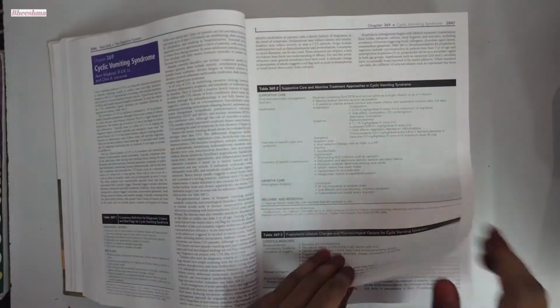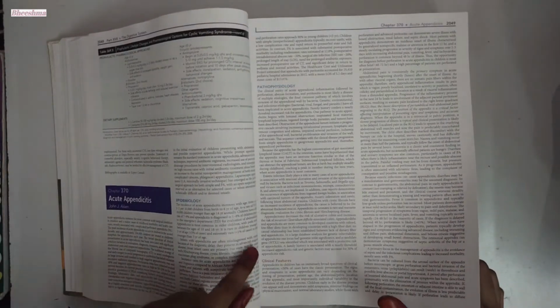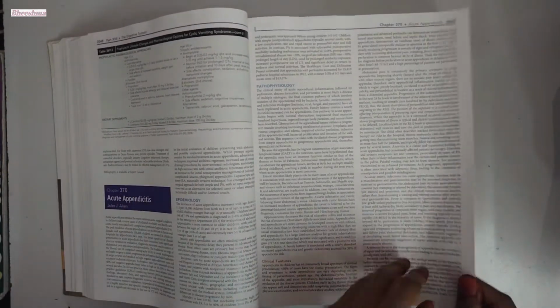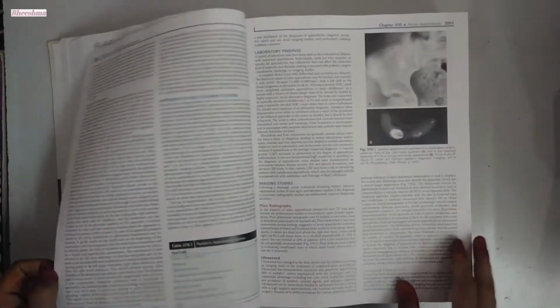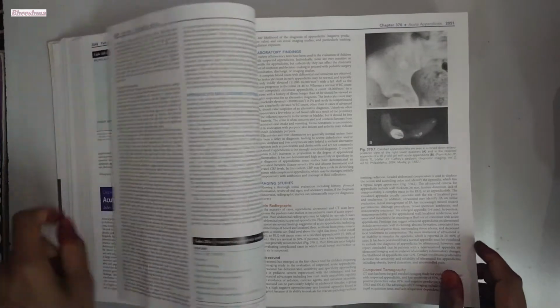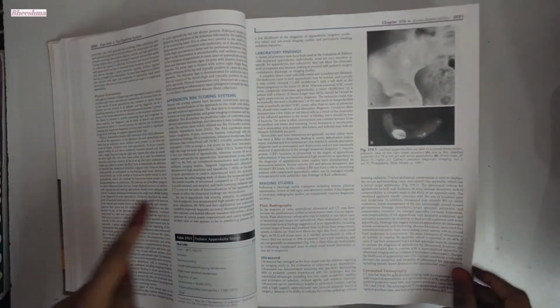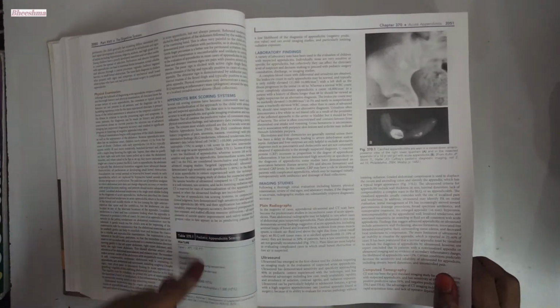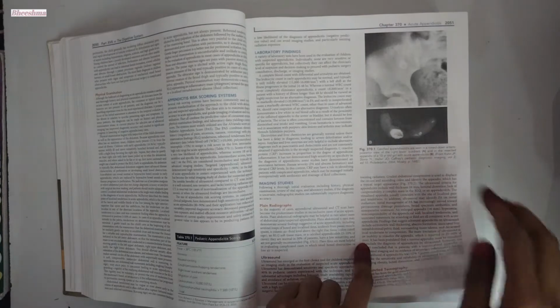Cyclic vomiting syndrome, the next chapter. Then acute appendicitis: the main causes, epidemiology, pathophysiology, clinical features, diagnosis, like how the appendicitis risk scoring system is given, the pediatric appendicitis score. Then how the radiological findings of calcified appendicolith will look.